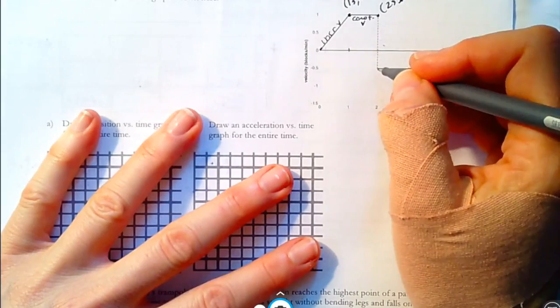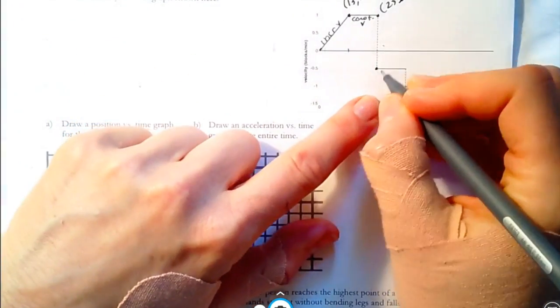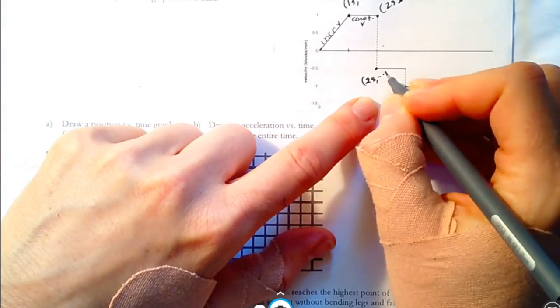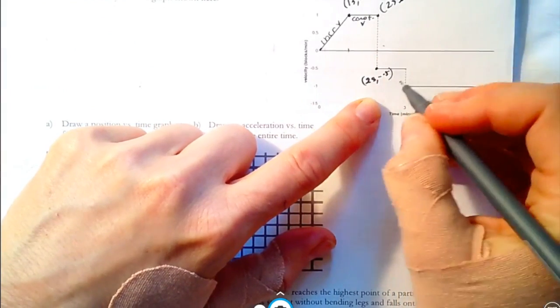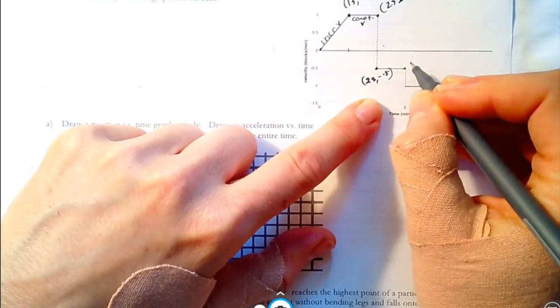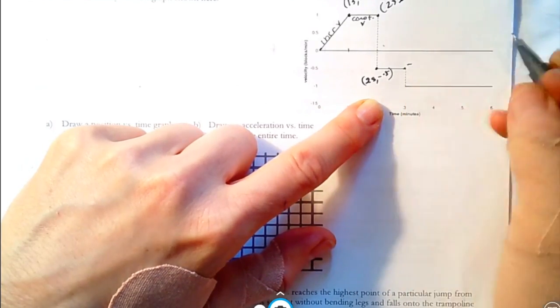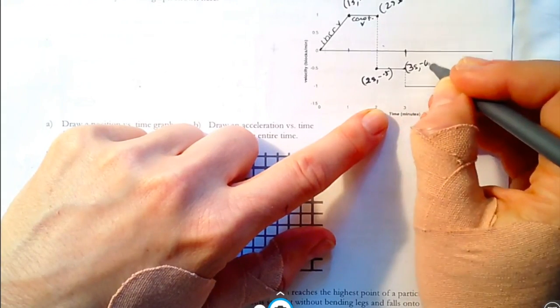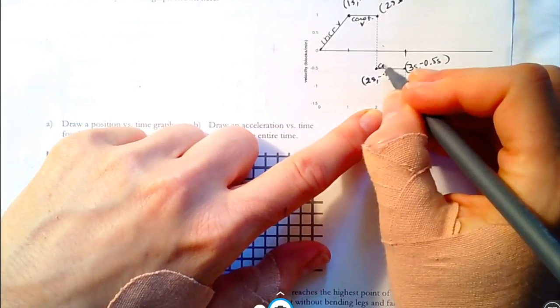Then it suddenly drops, and the velocity here at 2 seconds is negative 0.5. So the sudden change here, and it stays at negative 0.5 until 3 seconds.